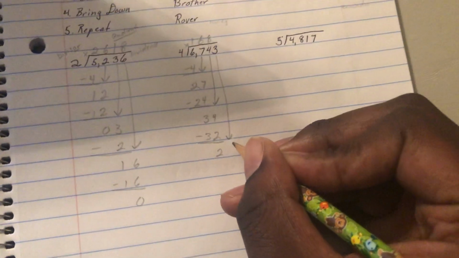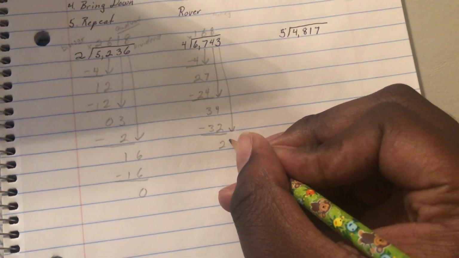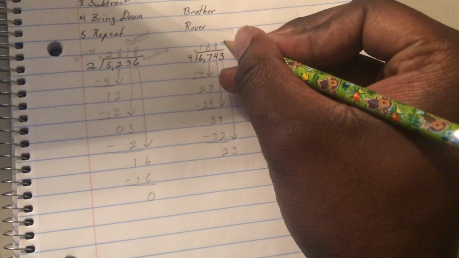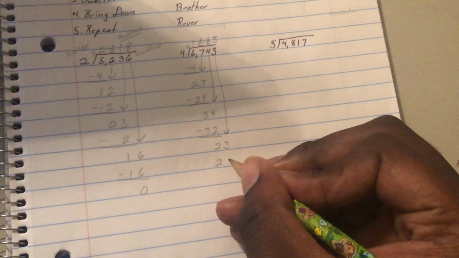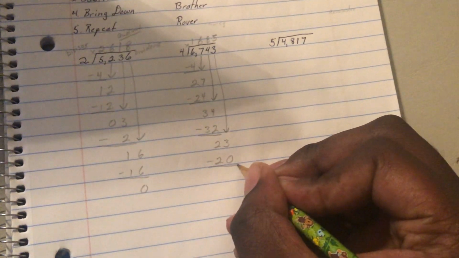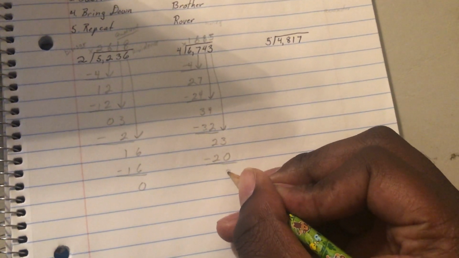Hopefully you can see it. 4 into 23. Okay, 4 times 7 is 28, which is too much. I'm sorry, I got a little distracted here. 4 times 6 is 24. That's too much. So 4 times 5 is 20. 3 minus 0 is 3.